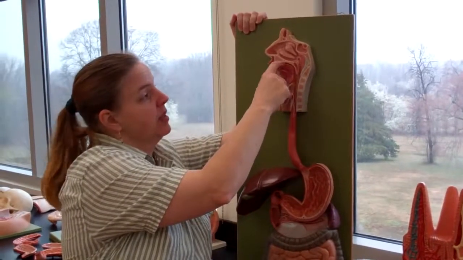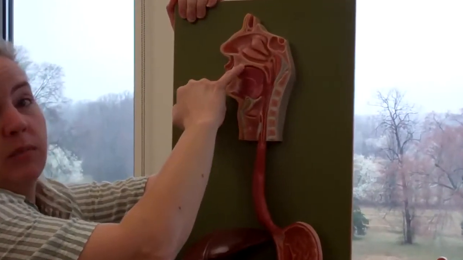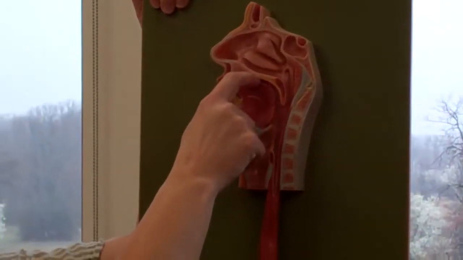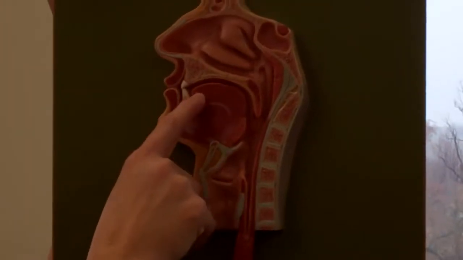comes into the mouth. This is the oral cavity. And so this structure right here is the oral cavity, this space. It's behind the teeth and above the tongue. The next structure is the tongue. Right, so the muscular tongue is here.